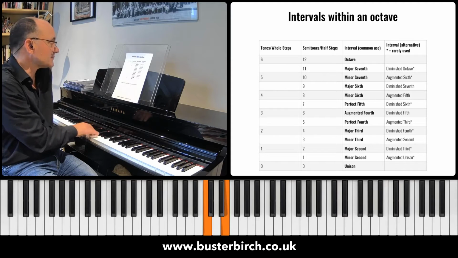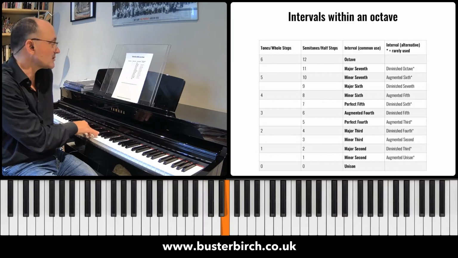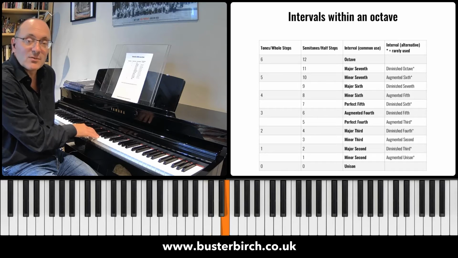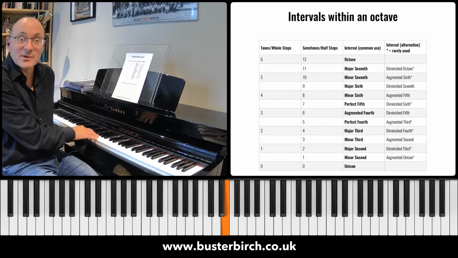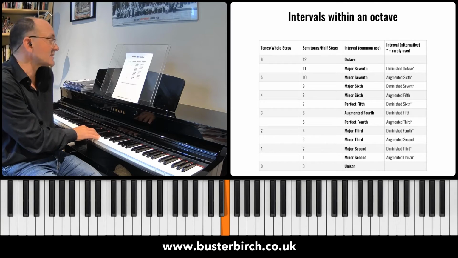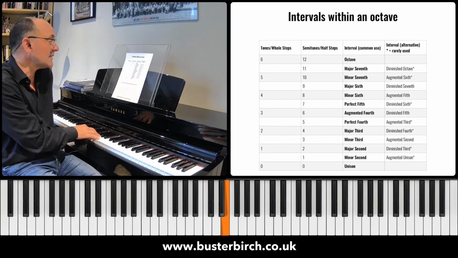So it depends what you call that note as to what interval you therefore refer to it. Major third is going up 4 semitones or 2 whole tones. So if this is C to E, this is a major third. If we call this note F flat, and we're going from a C to an F flat, then what we've got is a diminished fourth. Again, unlikely to come across that very often. Usually referred to as a major third, in most situations.